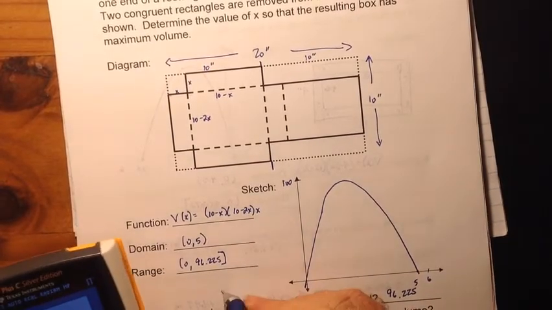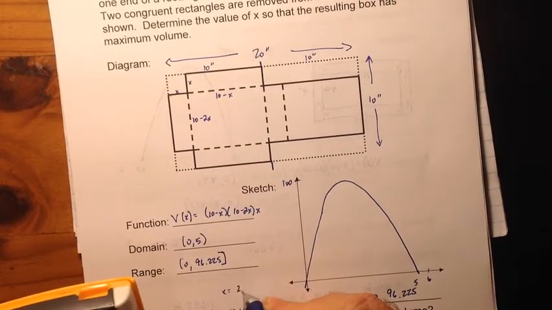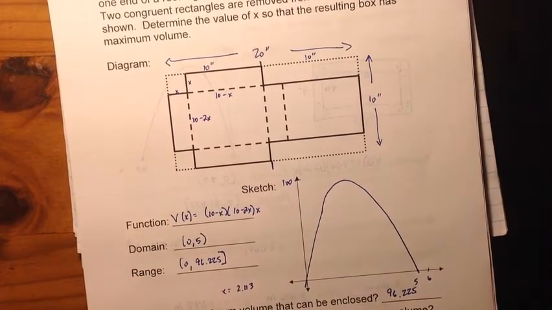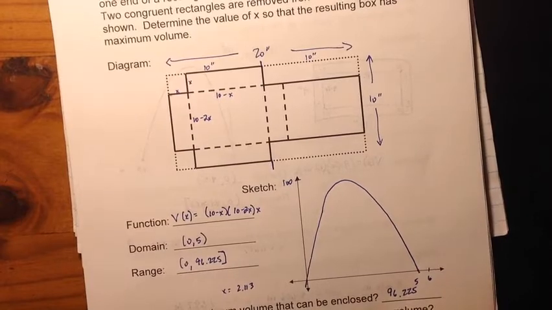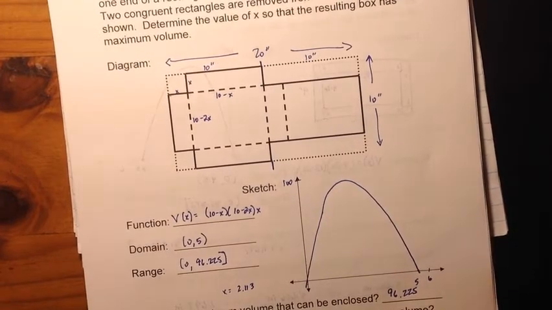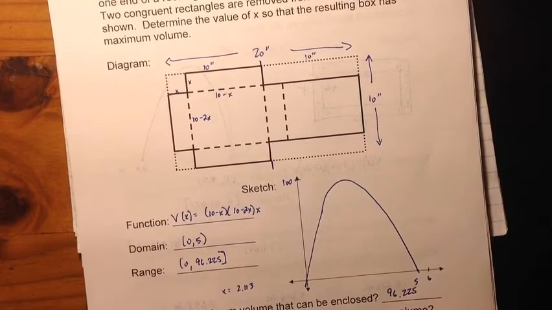This time my x value at the maximum is 2.113. So that is the height of my box. It's about a little over 2 inches tall. Let's call it the length going across, 10 minus 2.113.